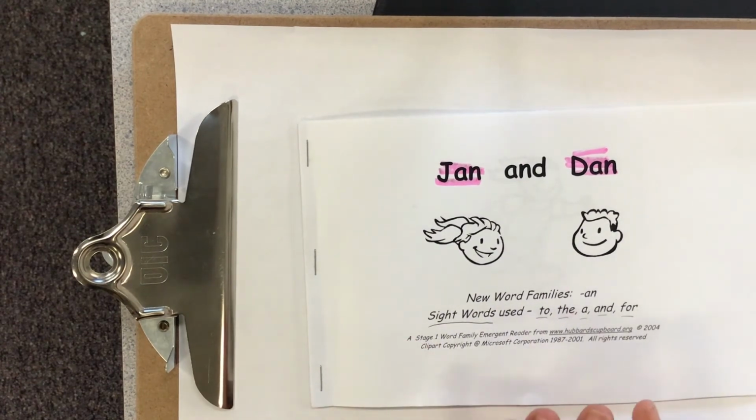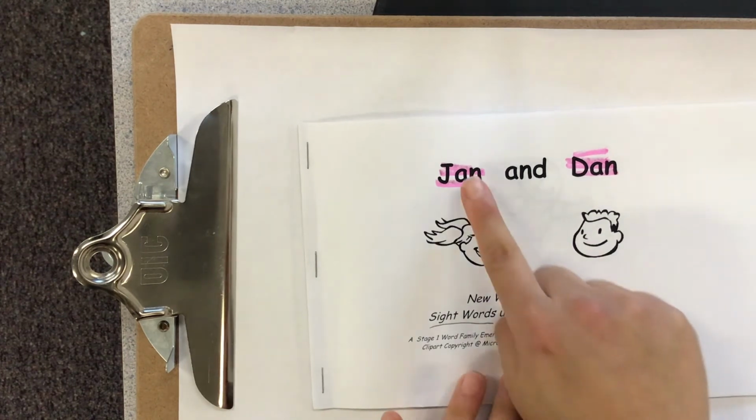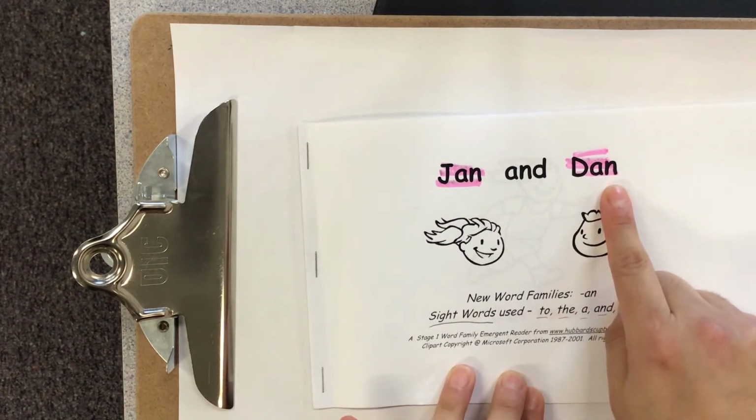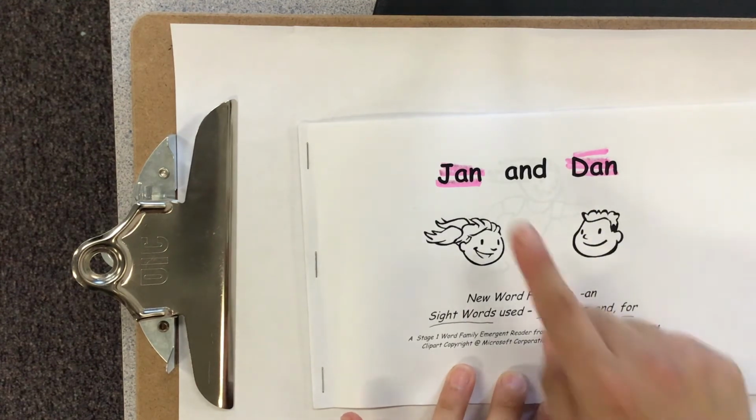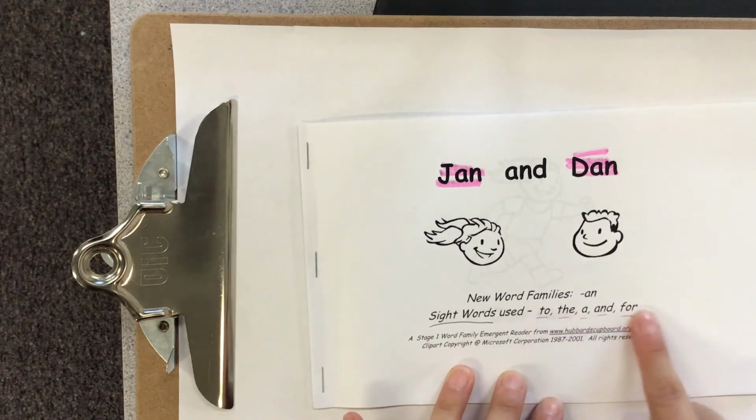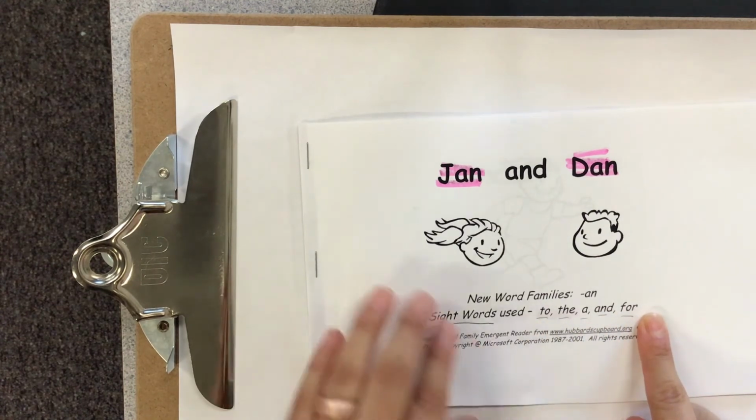So we've done our picture walk. We've practiced blending and segmenting words, meaning we've practiced taking them apart to see what sounds are in the word, and we put those sounds together to read the word. We have learned about the an word family, and we have identified the an words inside our book and our sight words. So I think we are ready to read, okay?